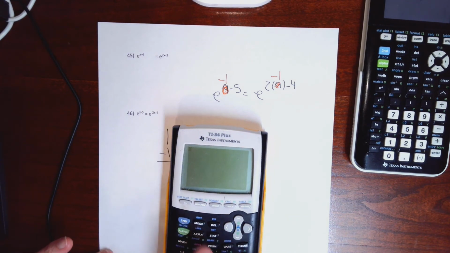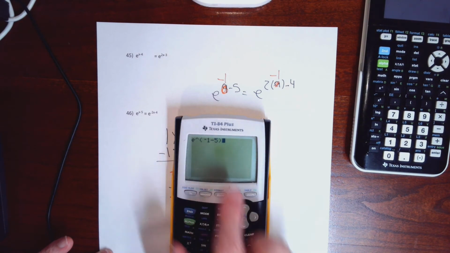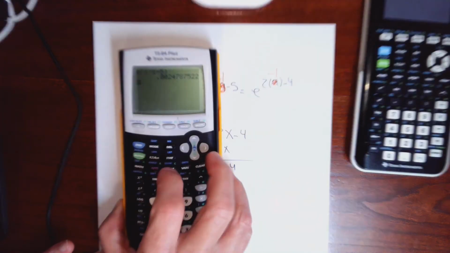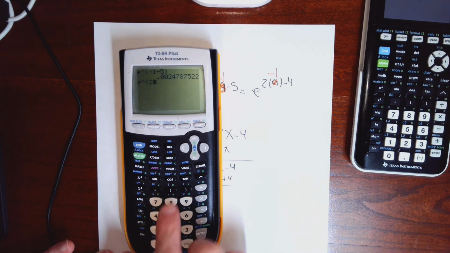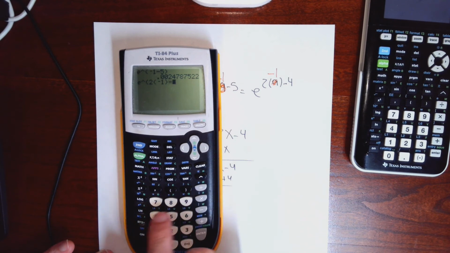So the first side, second in ln for an e with an exponent, negative 1 minus 5. The negative, I use the button at the bottom of the calculator. The minus I use by the plus sign. Left side is that. Right side, second in ln. Then 2 parentheses, negative in the bottom row of the calculator, 1 minus 4. And the right side matches.